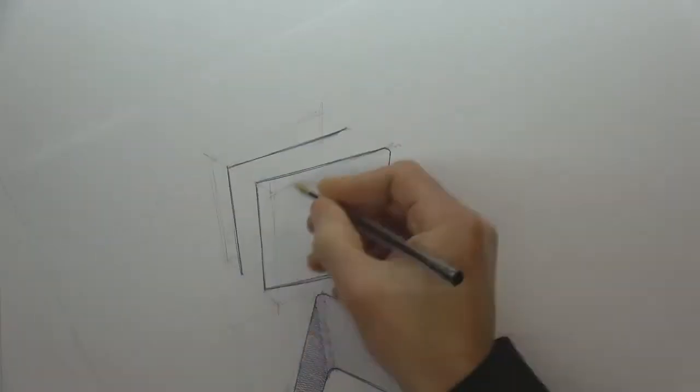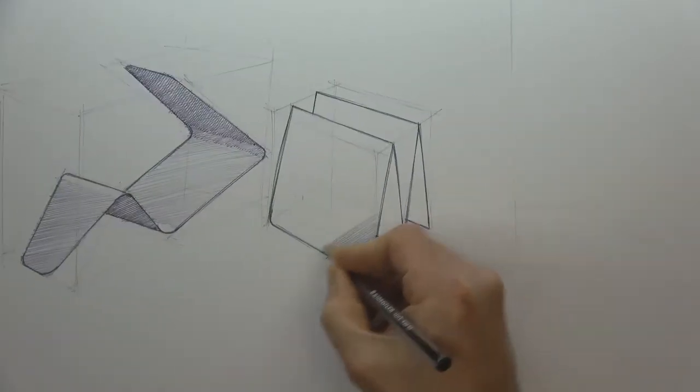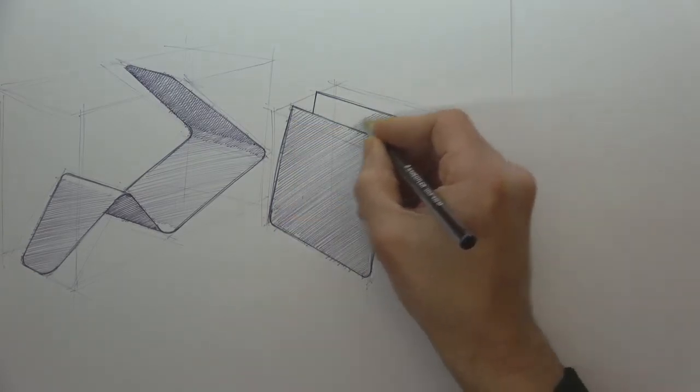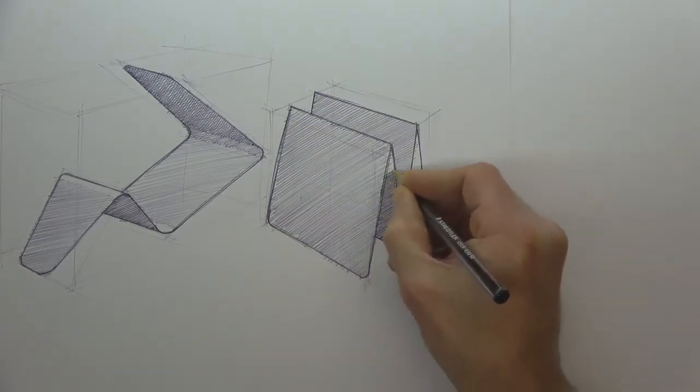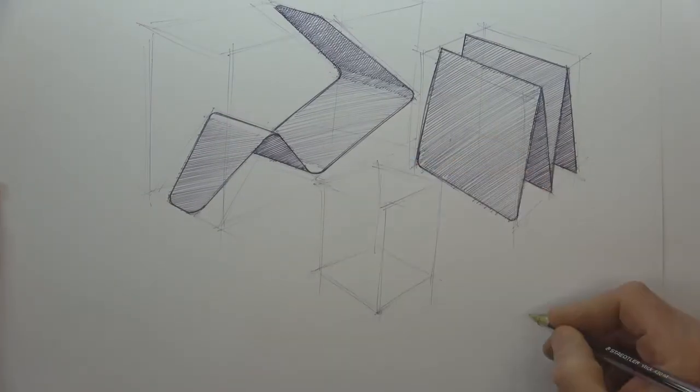I'm always aiming to work quite quickly when generating early design ideas. It's only as I get further through the development stages and I'm focusing my thoughts on a narrower range of outcomes that I might spend longer on a sketch. I'd still employ the same shading techniques.